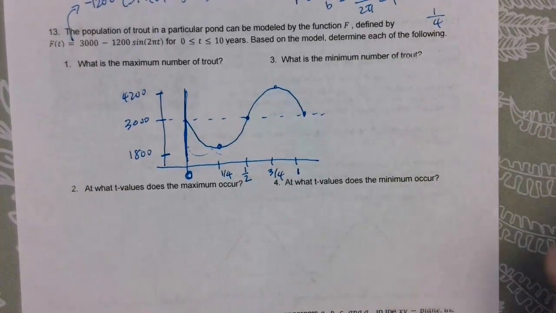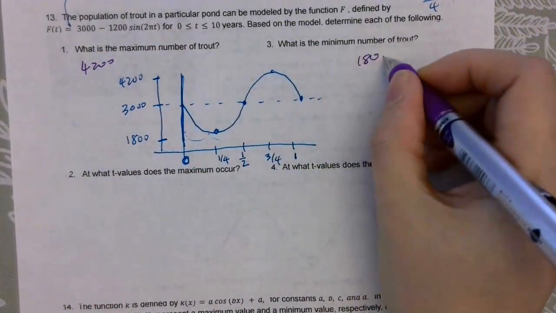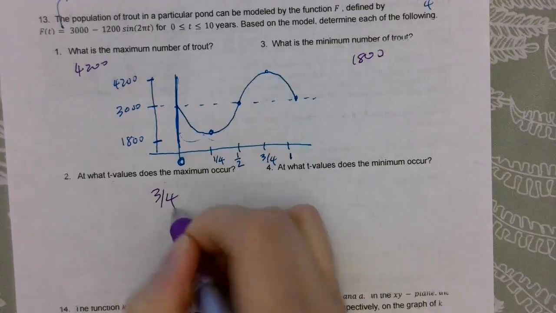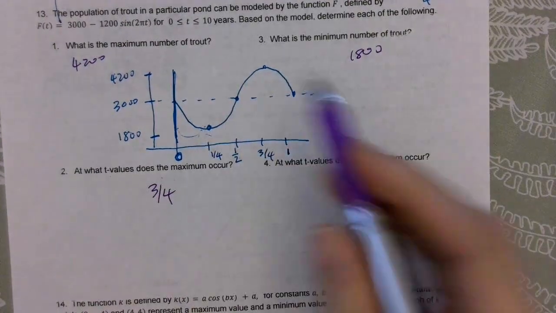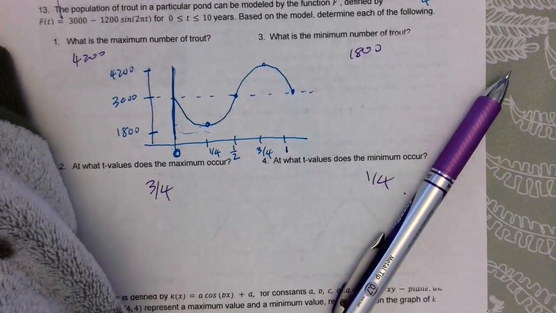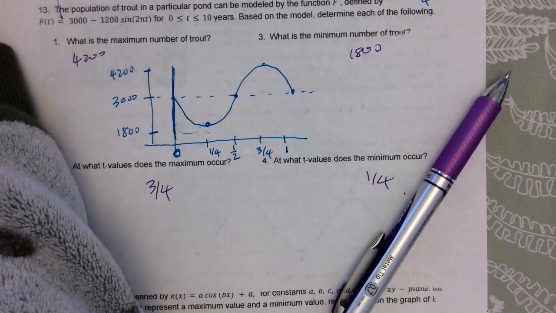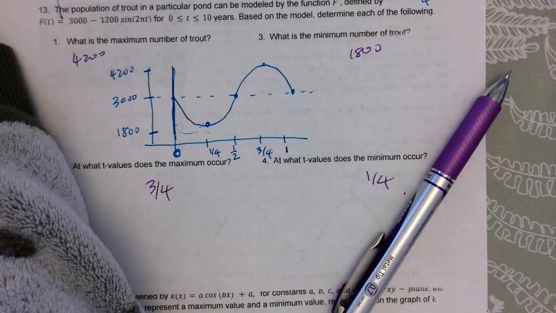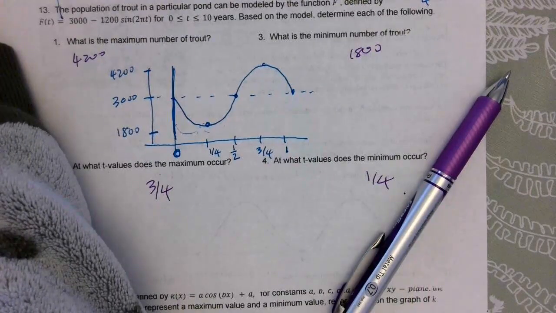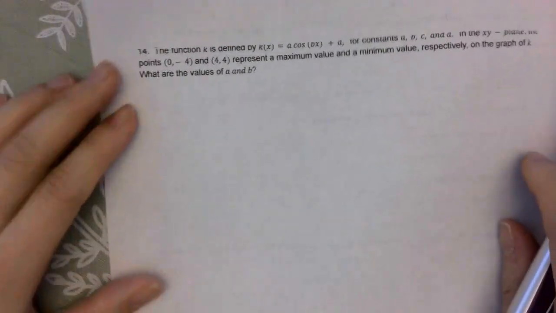What is the maximum number of trout? 4,200. Minimum number of trout? 1,800. At what t-value does the maximum happen? Right here, 3/4. At what t-value does the minimum happen? Right here at 1/4. Just going to double check something quickly. Yep, that's it. Okay, next. This one.